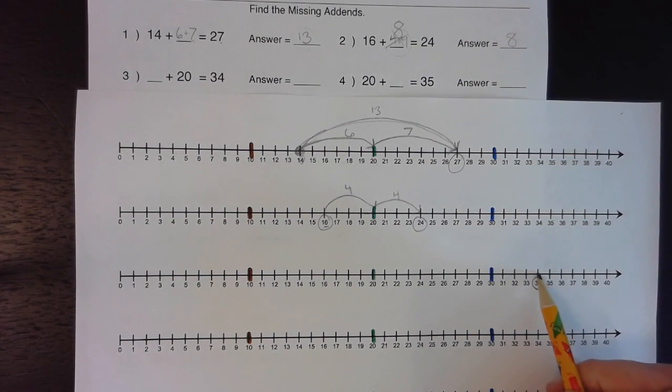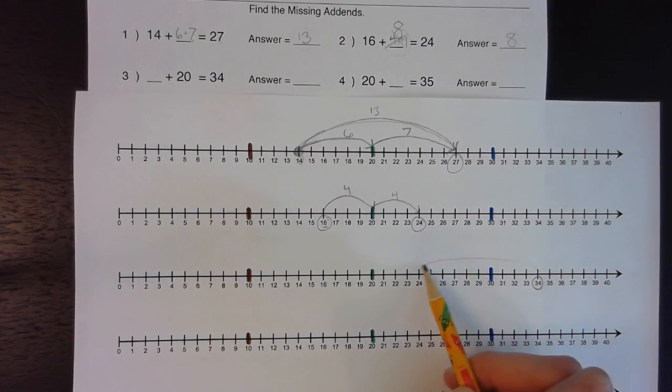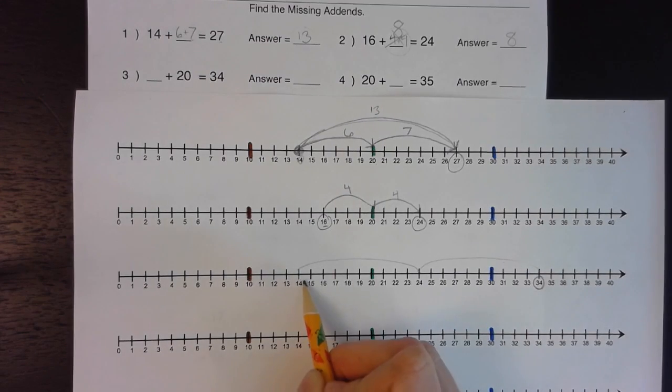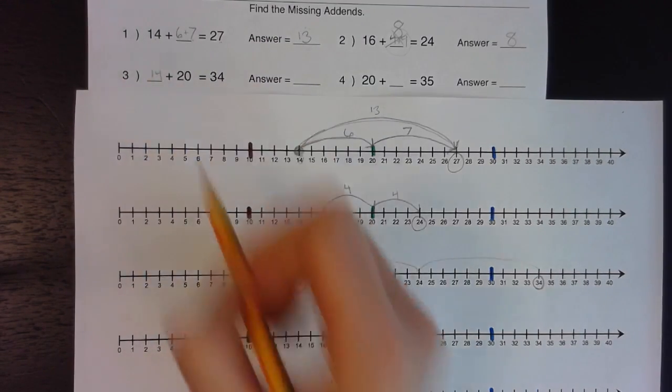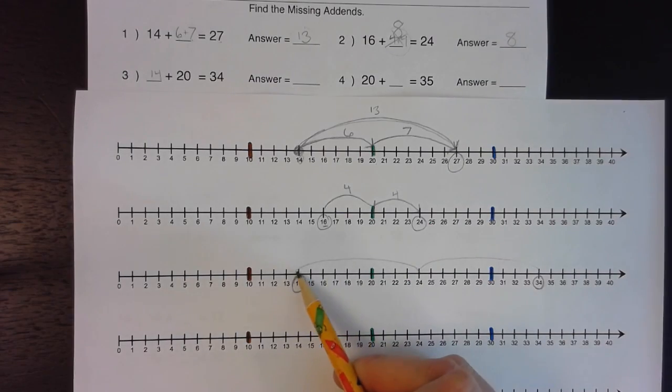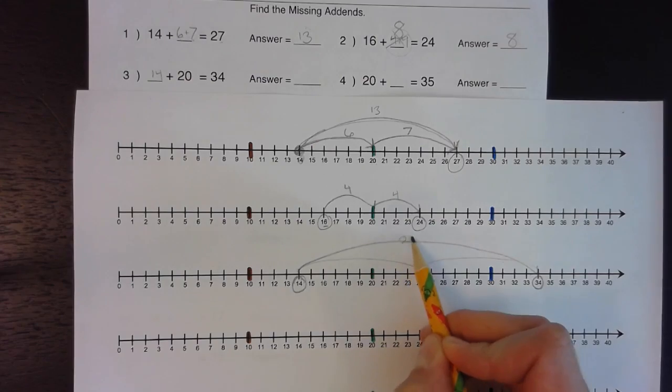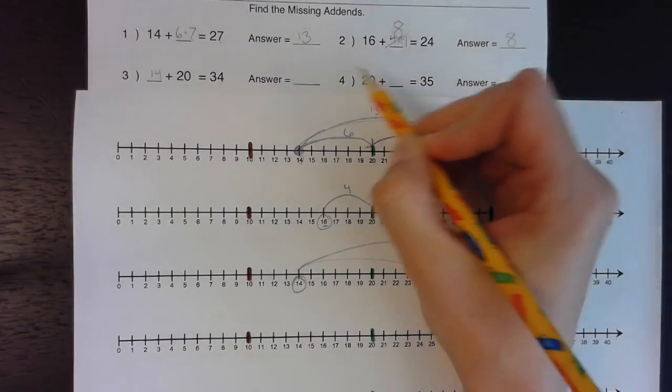And we're going to add 20 to get there. So what I could do is actually go back 20. 34 back 10 would get me to 24, and back 10 more would get me to 14. So I actually know that I need to start at 14 if I'm going to add 20 to get to 34. So that's one way to think of it.